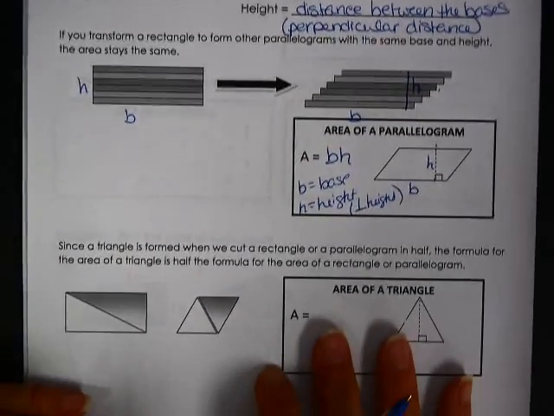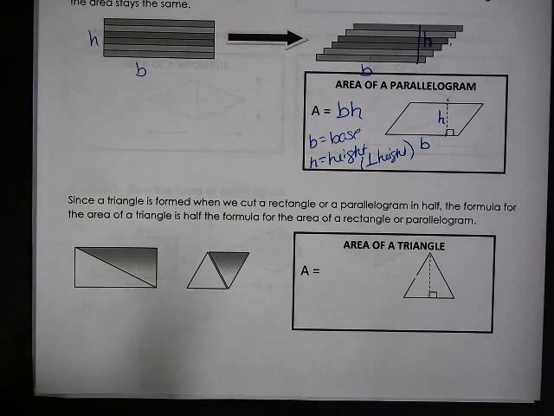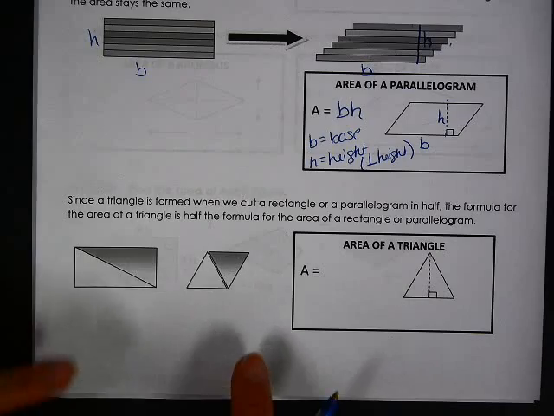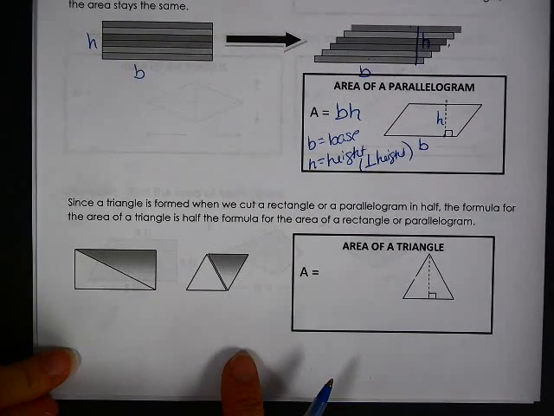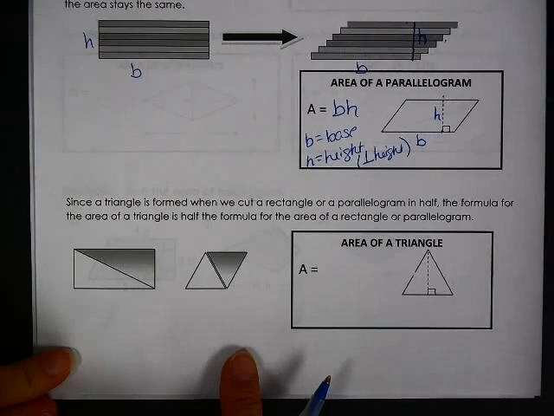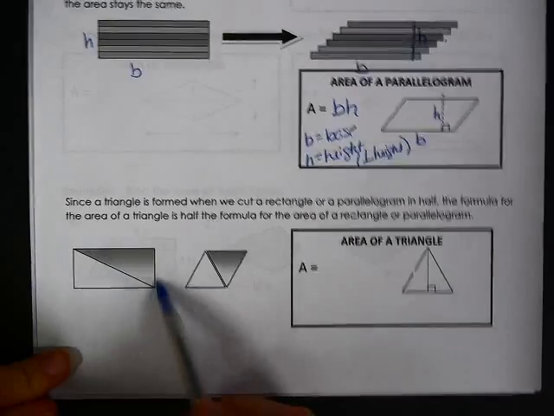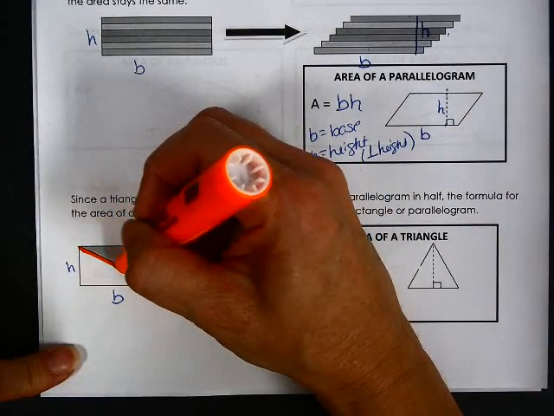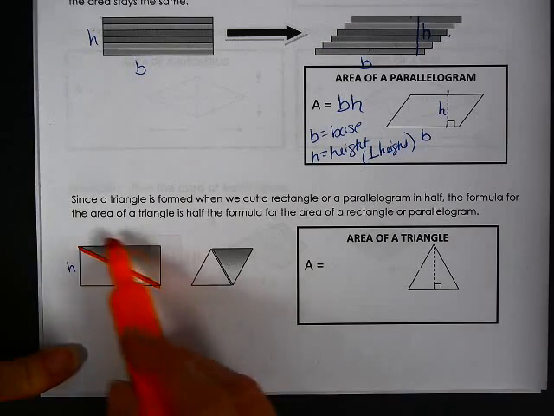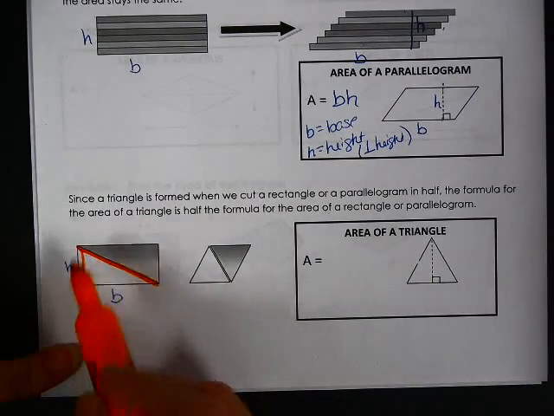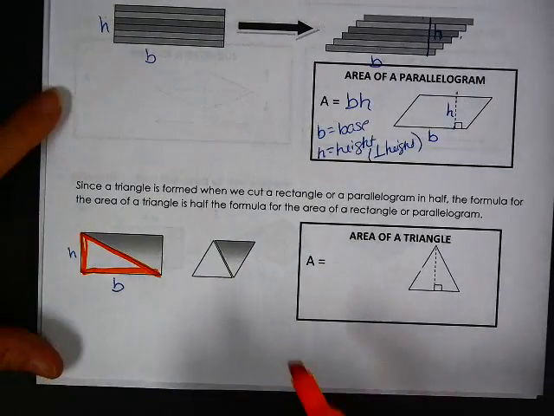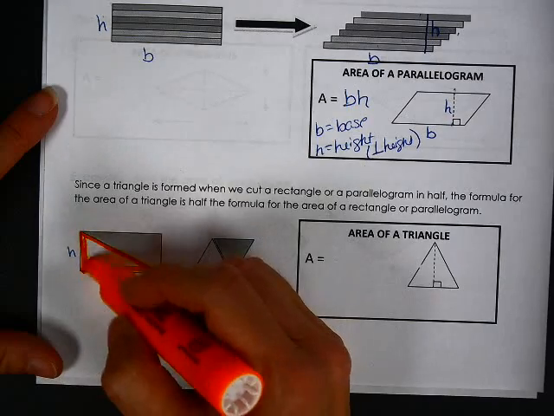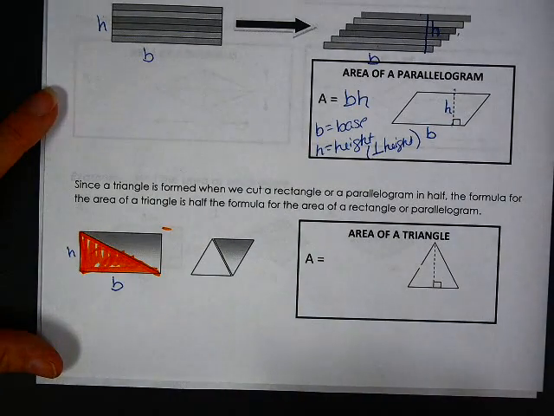All right. Then, down below, we're going to talk about triangles. Now, you've seen these formulas before. It's nothing new, but just want to make sure that you understand the reason that the formula is the way that it is. Since a triangle is formed when we cut a rectangle or a parallelogram in half, the formula for the area of a triangle is half the formula for the area of a rectangle or parallelogram. So you can see here in this picture, this is a rectangle, and this is your base, and this is your height. And if you were to draw a diagonal to cut that in half, you would see that this rectangle was cut in half. And you have a triangle now formed from that rectangle. And so this area is going to be half of the original area of the rectangle.